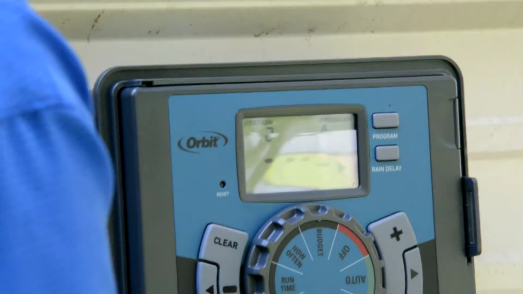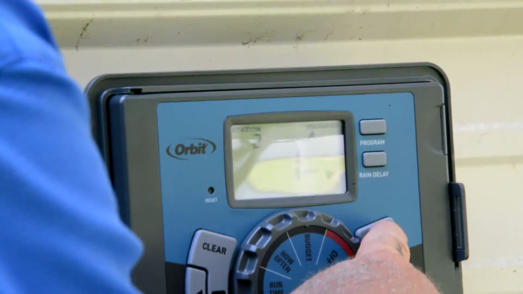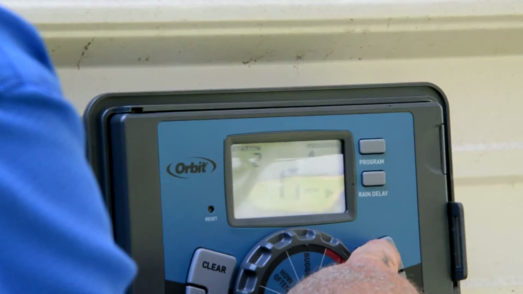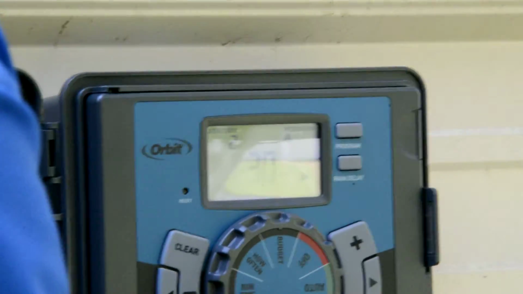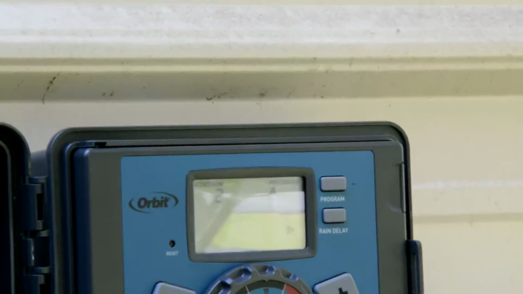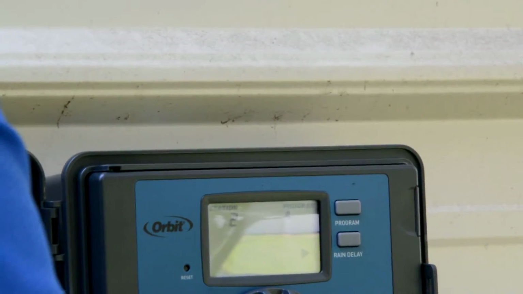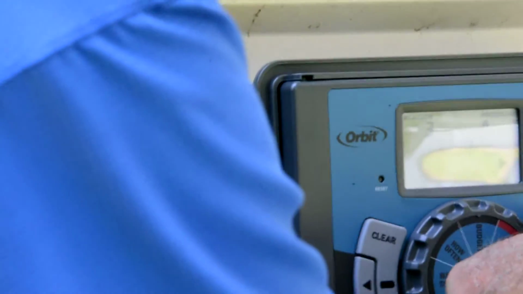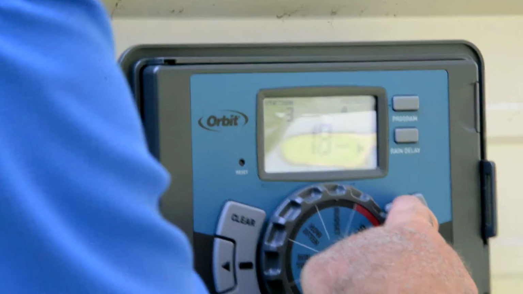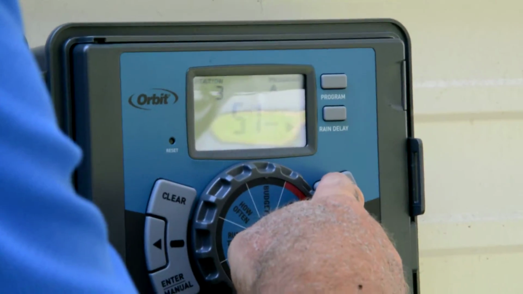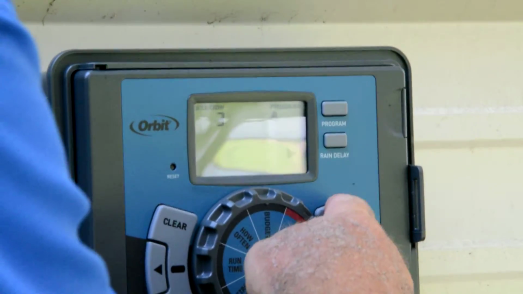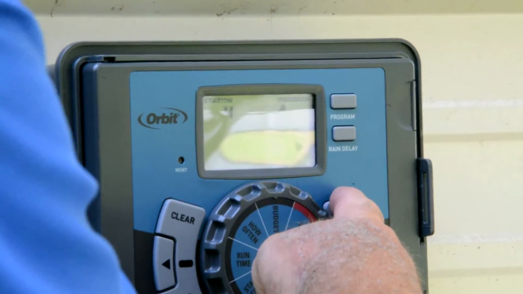So 1, 2, we're going to make that a spray station as well. That's what you need to know. Which one is a spray station and which one's the rotor. 3 will be the rotaries. And we'll go 60 minutes. And these are all adjustable. 4 is the rotaries.